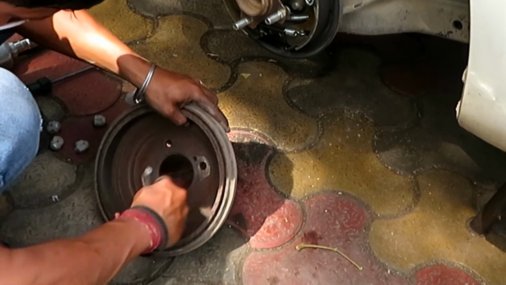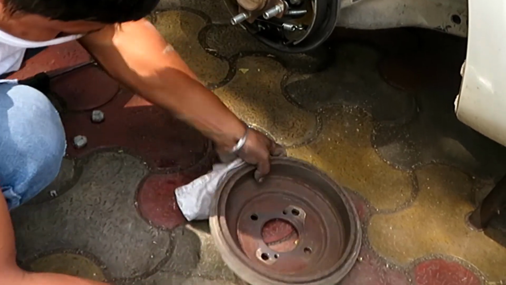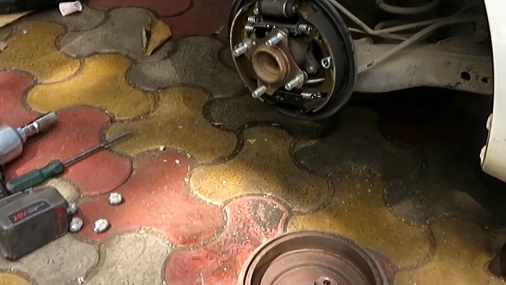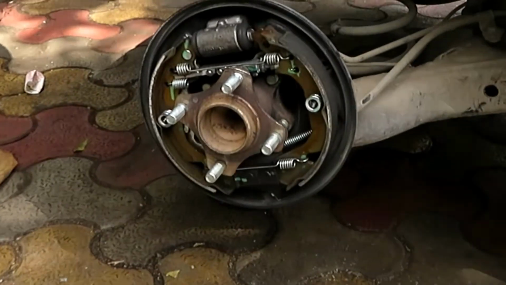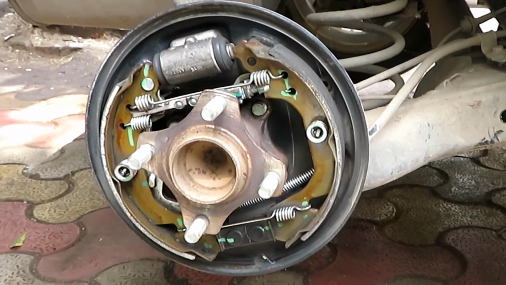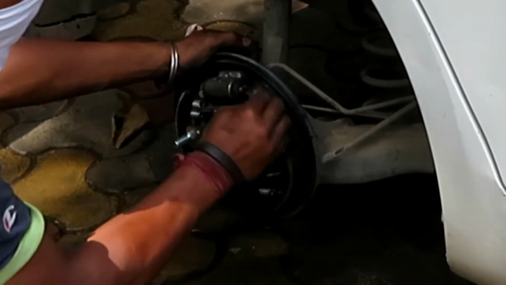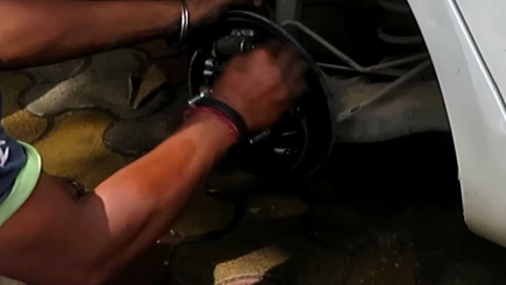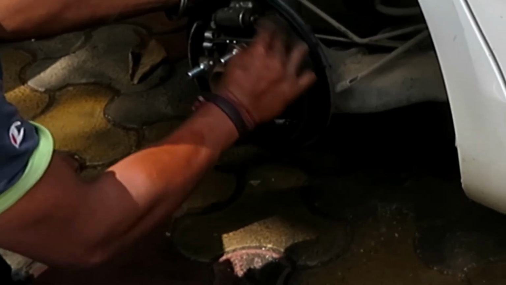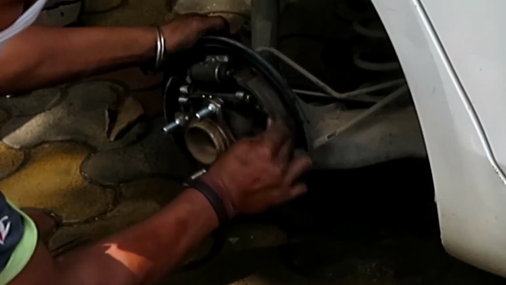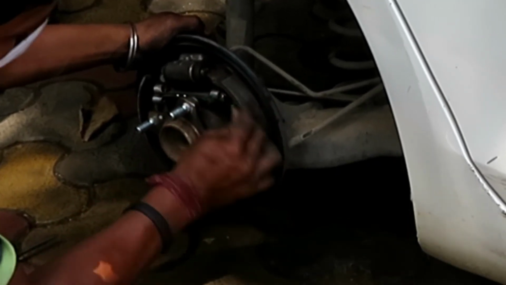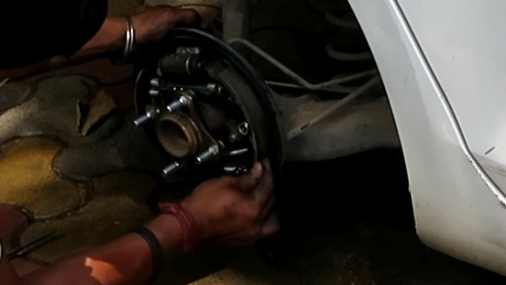So the drum will be attached or fixed to the wheel. So the drum rotates as the wheel rotates. Now the technician is trying to clean the brake lining material, because over the years of use, a lot of wear particles have accumulated, and this has reduced the functioning of the brake.